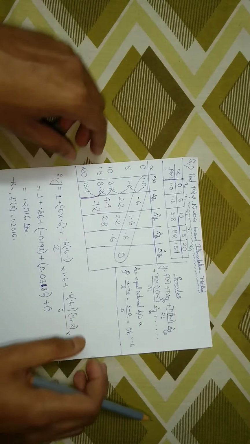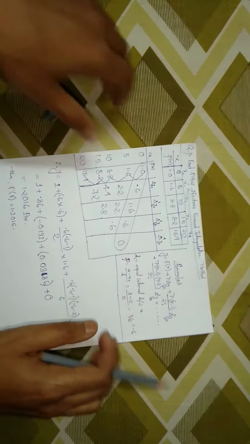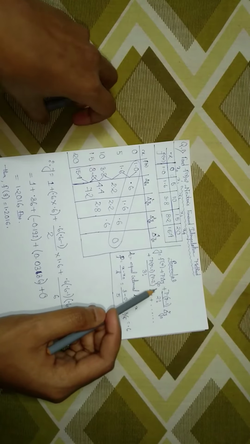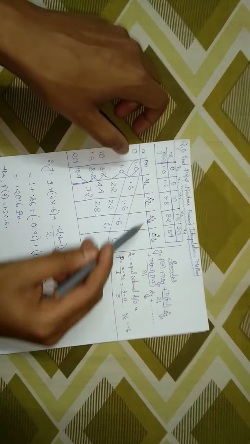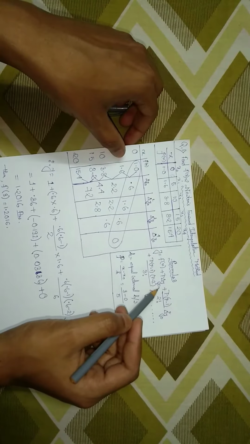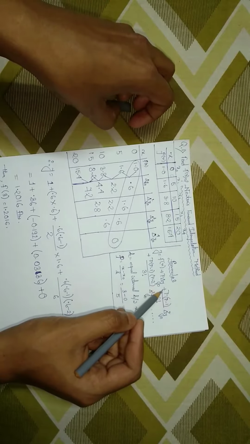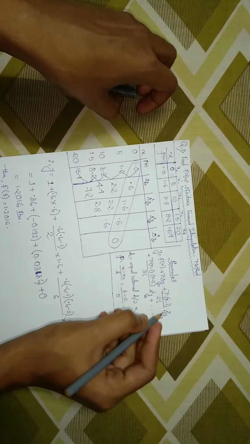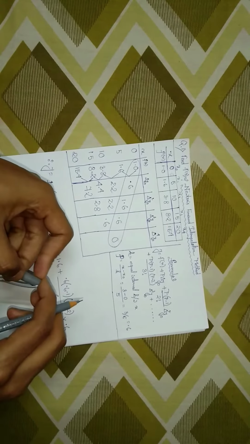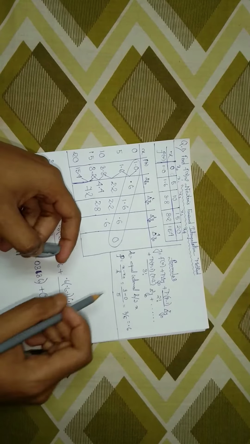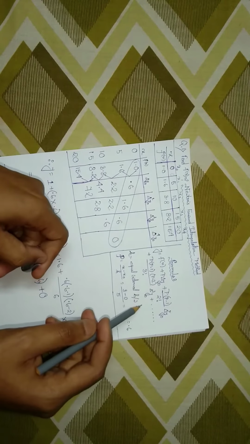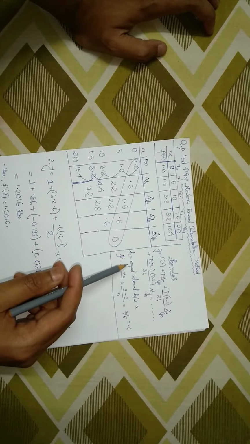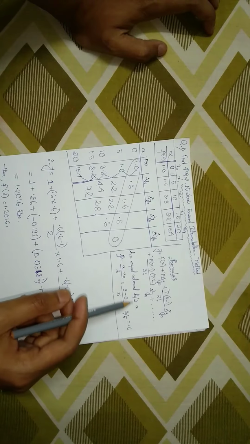Then we have to know the formula of Newton's forward interpolation method, that is y is equal to f(x0) plus p, which is the interval of the table, I will come to that later, into delta y0, plus p(p-1)/2 factorial into delta square y0, plus p(p-1)(p-2)/3 factorial into delta cube y0, plus and so on. And h, which will be given to you, is the equal interval between x.